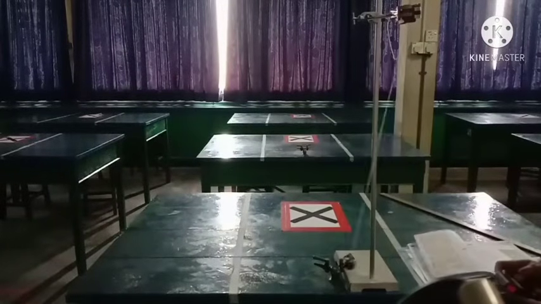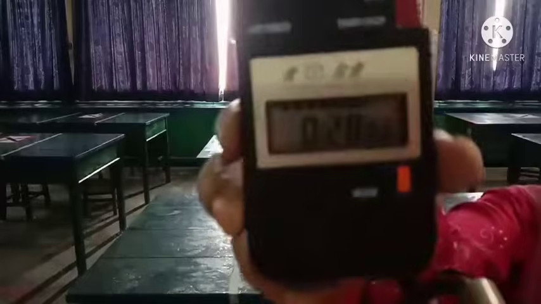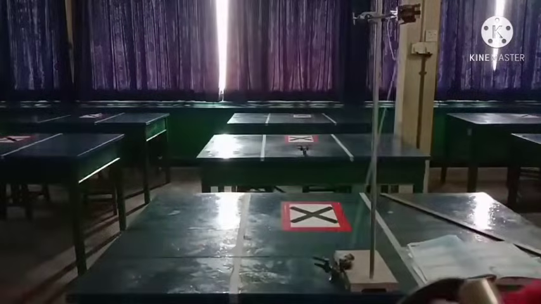And you can record the first value of time taken as 28.00.